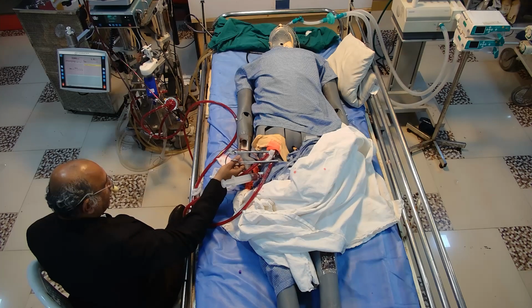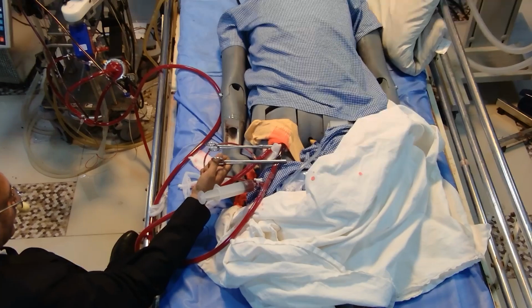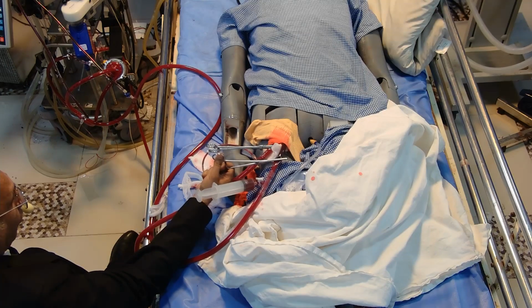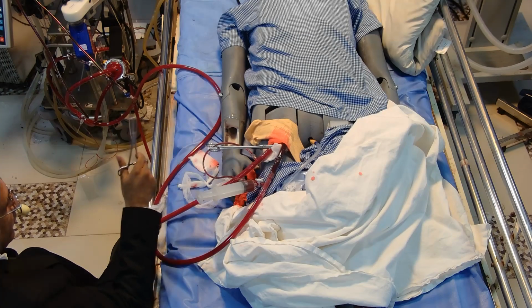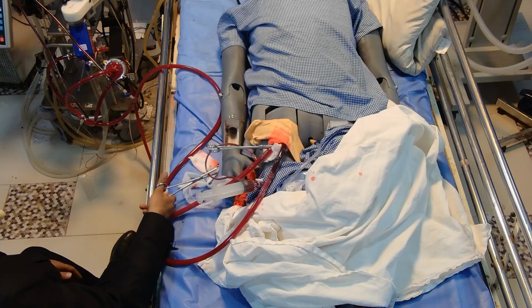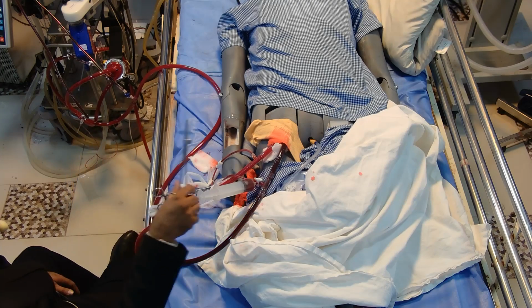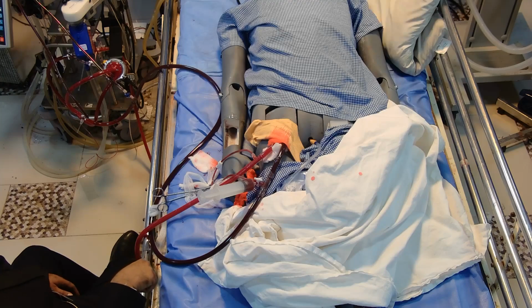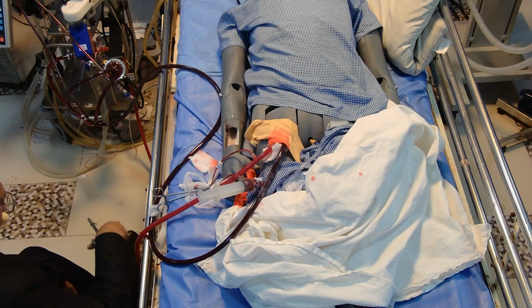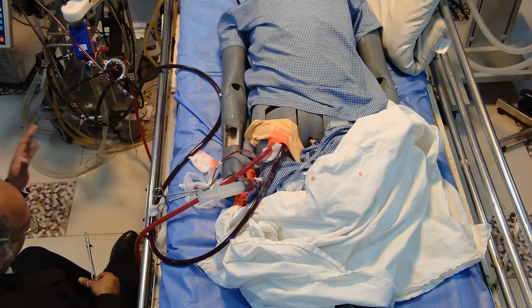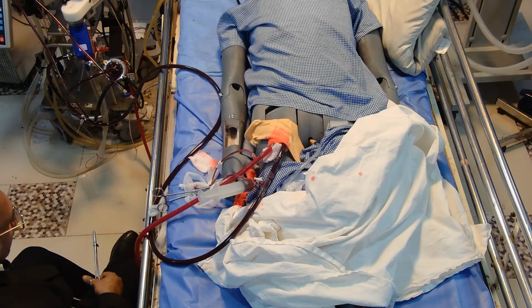Again, I am repeating the steps. When you want to go on ECMO, release the venous line first, clamp the bridge, release the arterial clamp. So you are draining now. You can see dark red blood, and your return is bright red blood, and that is what you have to do when you go on ECMO.